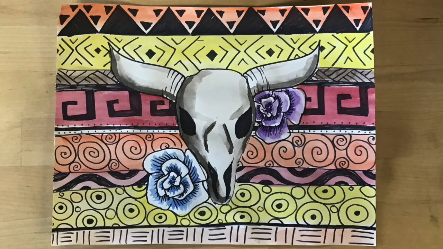Now, for your project, what I want you to do is create a Georgia O'Keeffe inspired piece with a cow skull, and I want you to create a variety of patterns in the negative space around it. I would encourage you to think about ways you can push it further and go above and beyond those minimal requirements. Do things like adding a little bit of value or shading on the skull to give it that sense of volume and make it look like a more three-dimensional form. You could think about incorporating flowers and other symbols into there beyond just the cow skull as a primary focal point.